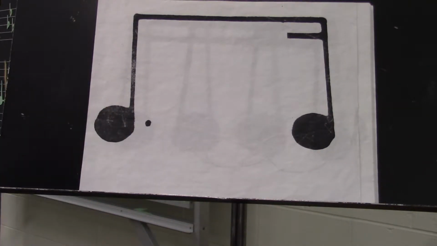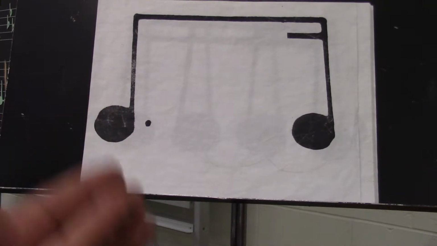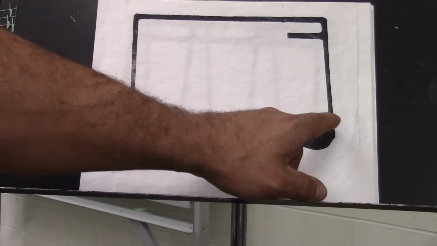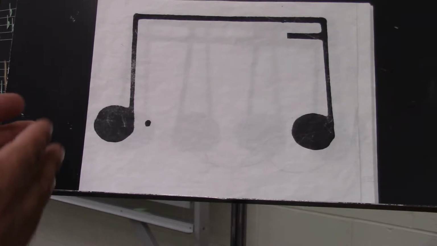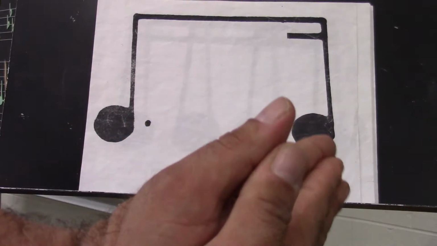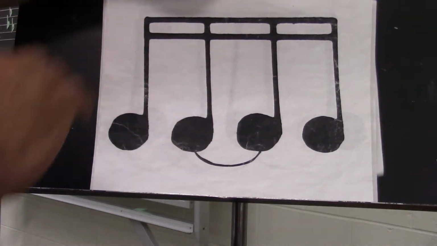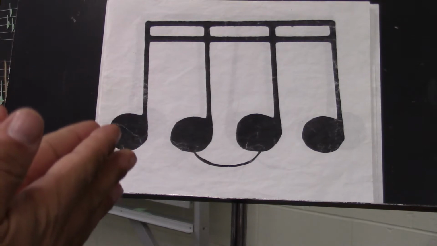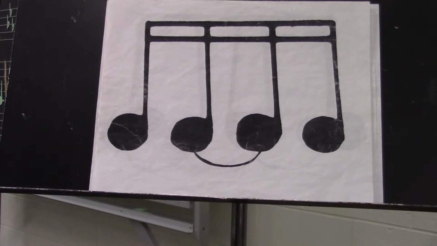Let's just clap and count the dotted eighth. Ready? Go. 1, E, and. Let's do the 16th. Ready? Go. Da. Put it together. Ready? Go. 1, E, and da. Let's clap and count. Ready? Go. 1, E, and da.